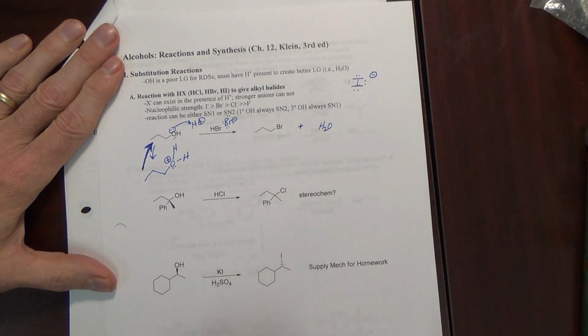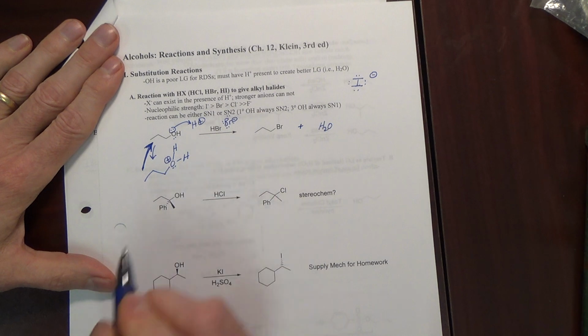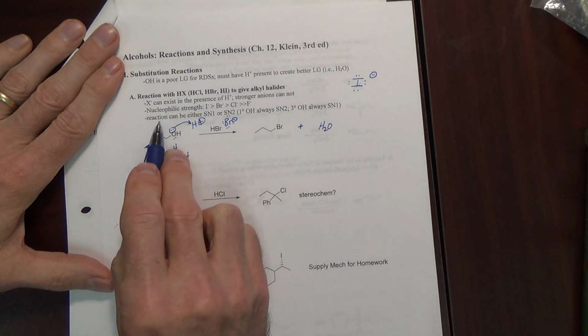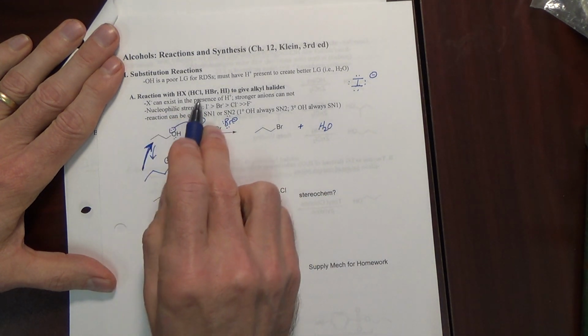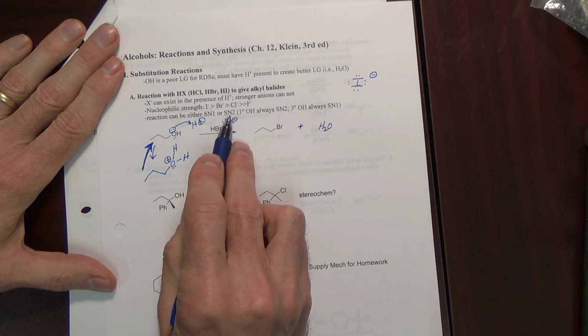Well, this is a primary carbon. In Organic 1, we hopefully learn we typically never want to make carbocation on a primary carbon. Okay? So, which mechanism is this? By the way, we didn't mention this, but this reaction to give alkyl halides here can either be SN1 or SN2.